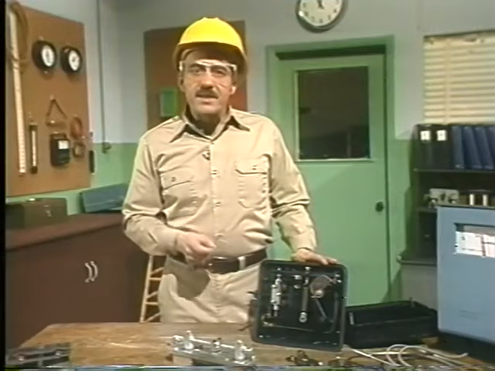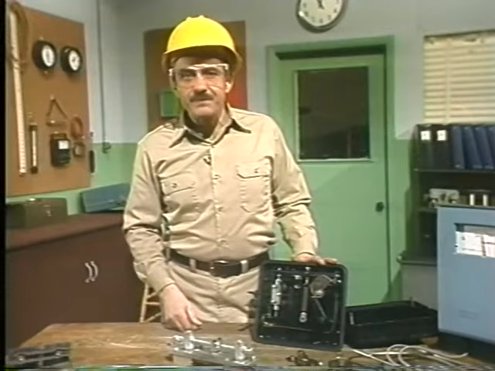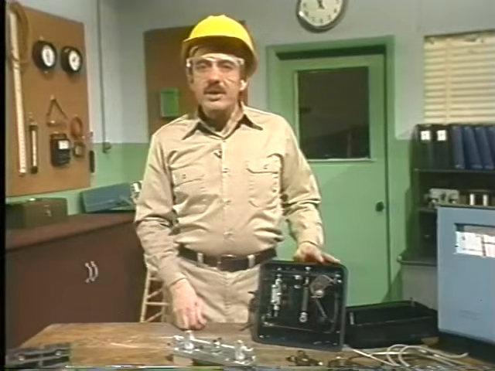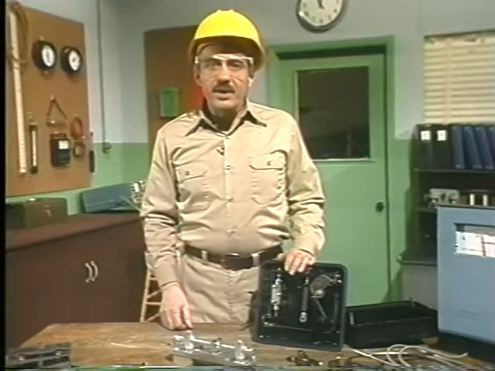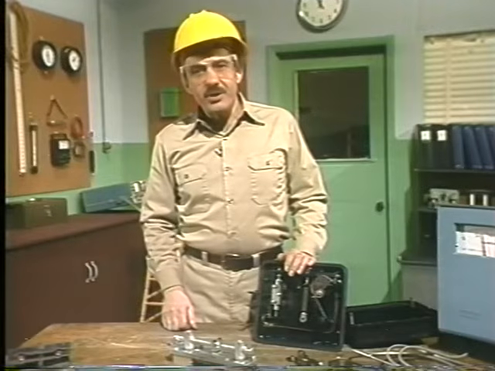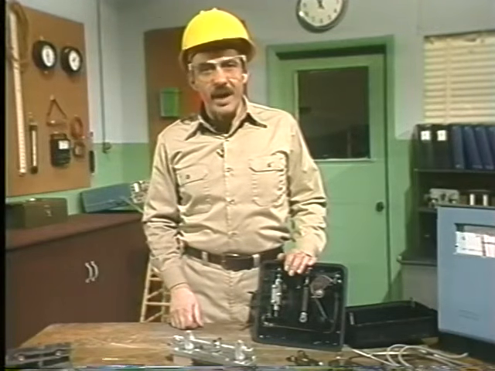And in self-balancing instruments, these components can be a part of the input, error-detecting, or output balancing mechanisms. We'll be looking at some of these components in more detail throughout the rest of this program. But before we continue, read the material in your text. When we return, we'll look at various input mechanisms.